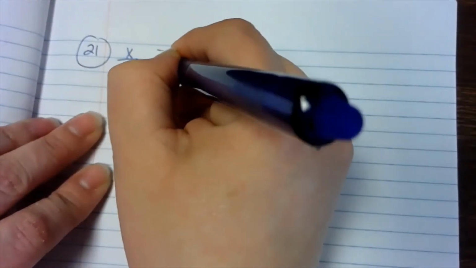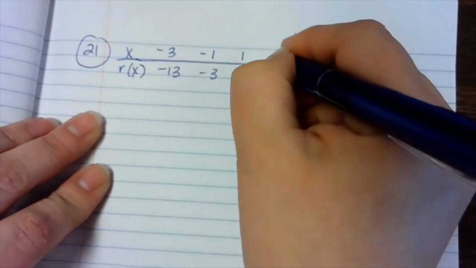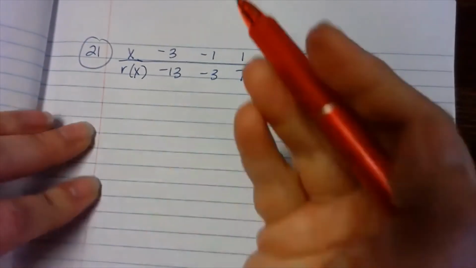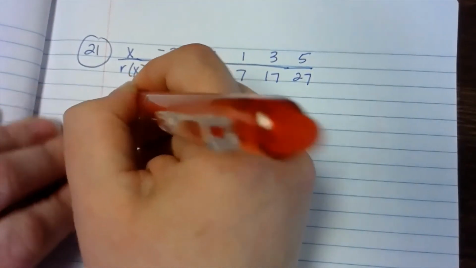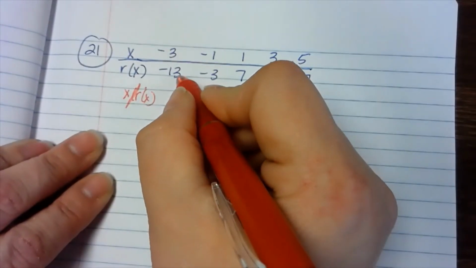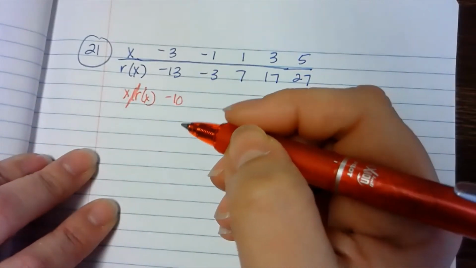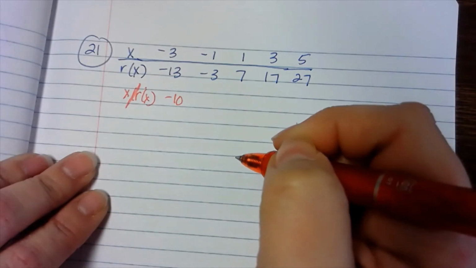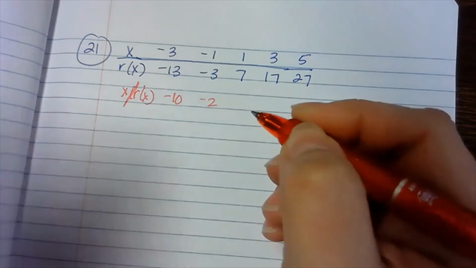I've got negative 3, negative 13; negative 1, negative 3; 1, 7; 3, 17; and 5, 27. Looking at the relationship between x and r of x, negative 3 to negative 13 looks like I subtracted 10. Negative 1 to negative 3 looks like I subtracted 2.